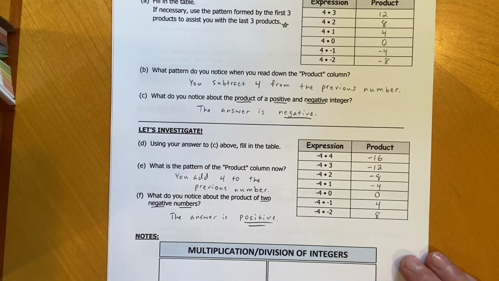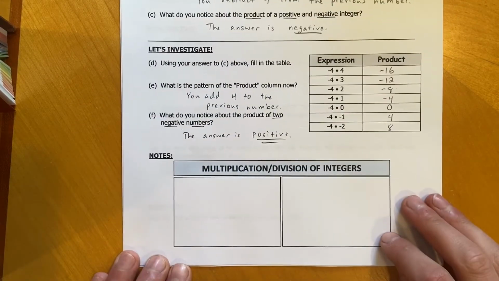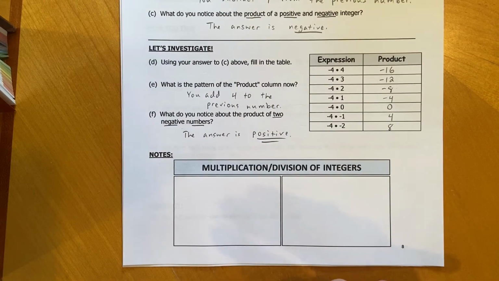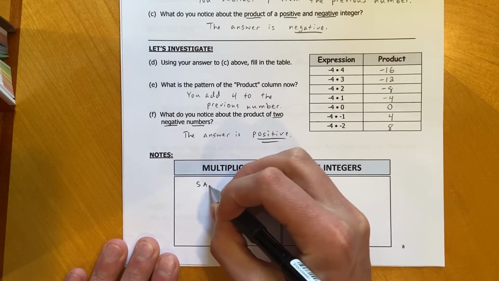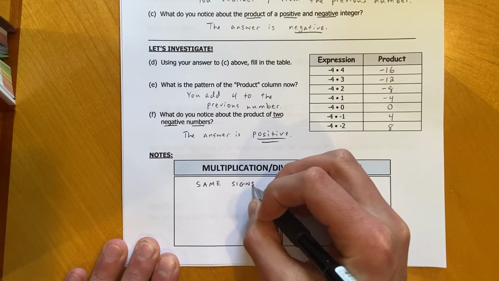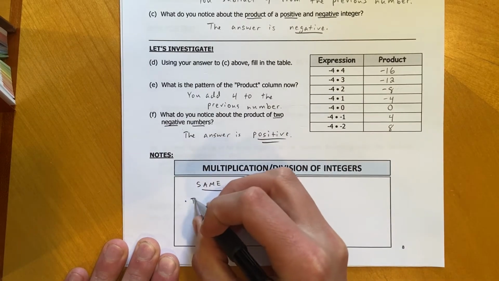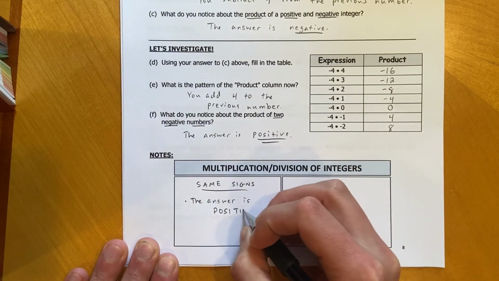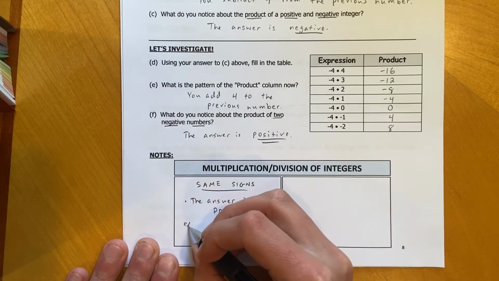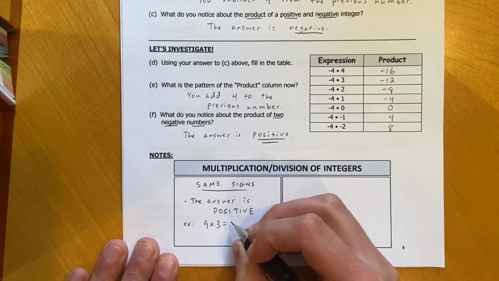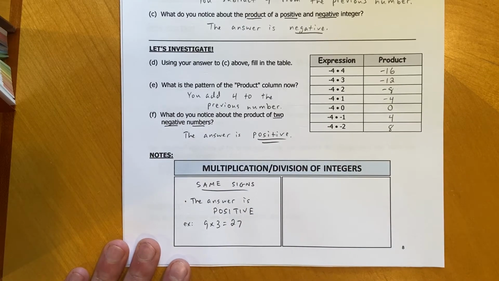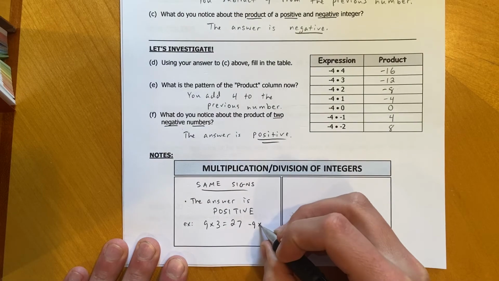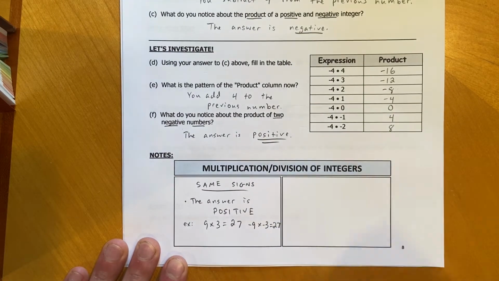So that brings us to our notes for today. We're going to write down the two different instances of multiplying and even dividing integers with positives and negatives. So when we have same signs, the answer is always going to be positive. For example, 9 times 3, 27, we know that. But also, a negative 9 times a negative 3 is also going to be 27.